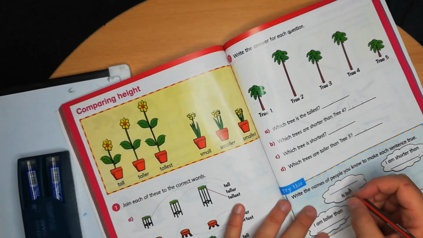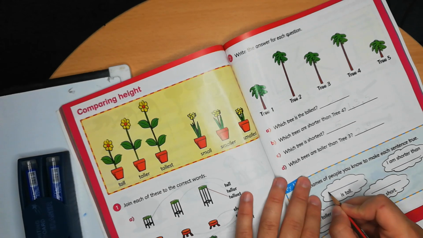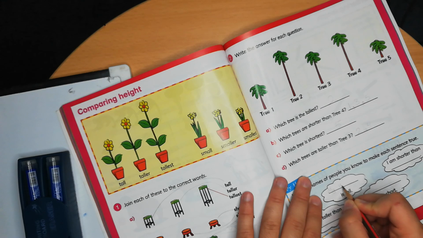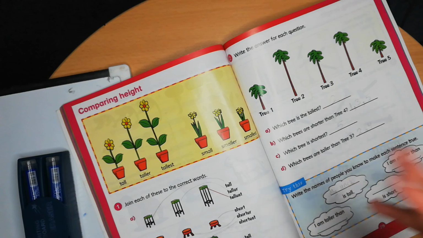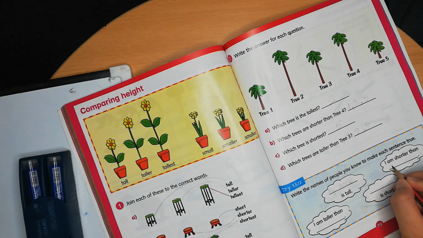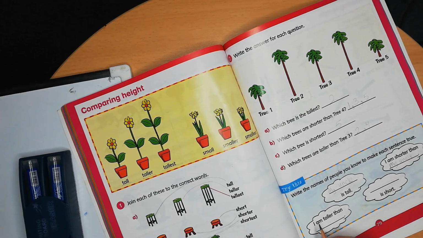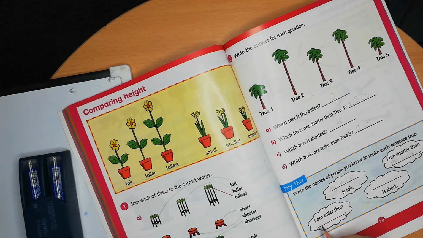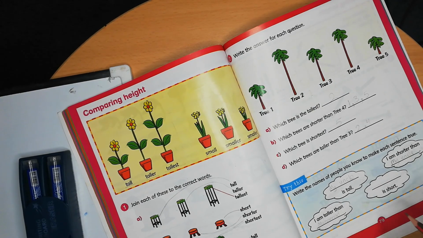Okay? So I can say here is tall. So who do I know that's tall? My uncle is tall. Okay, so my uncle is tall. I am shorter than my uncle. I am taller than. Okay, so I write my friend's name, Muhammad. That's my friend's name. I am taller than Muhammad.